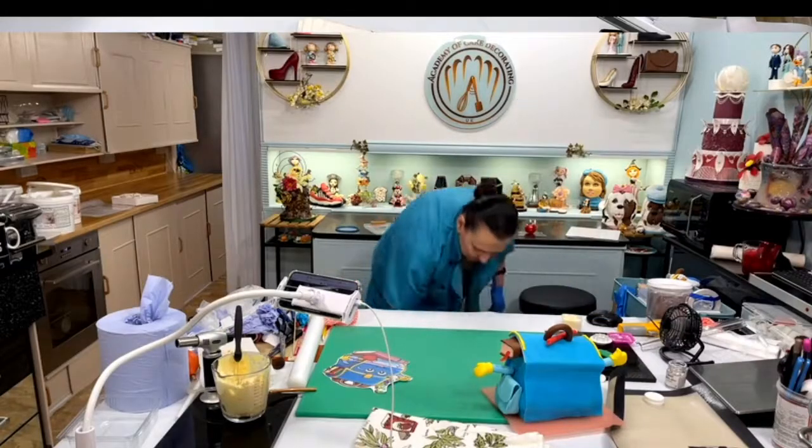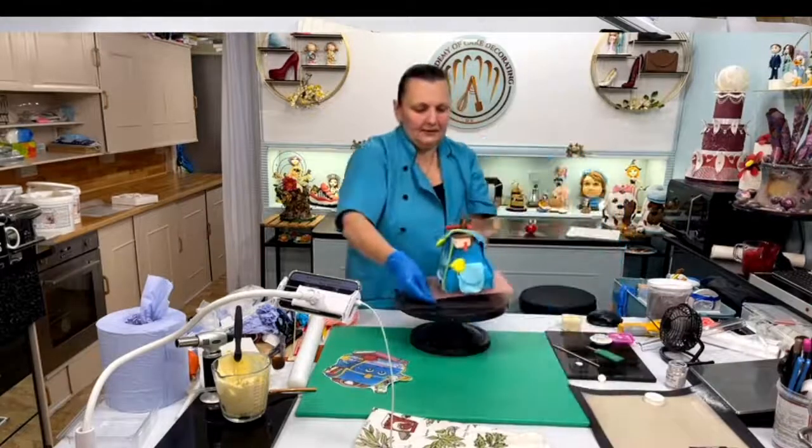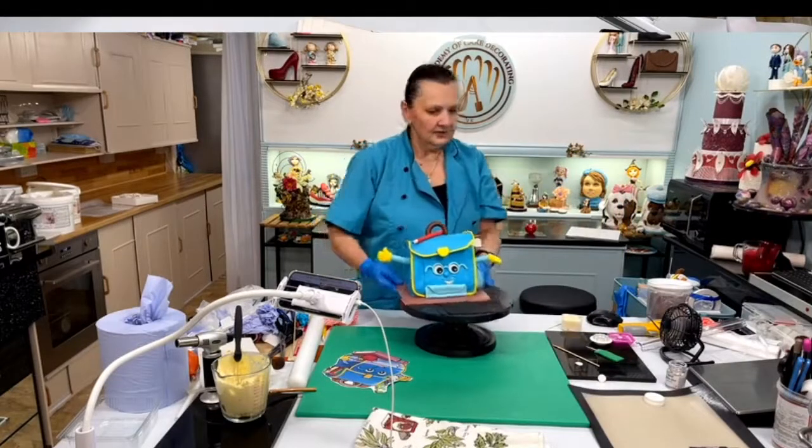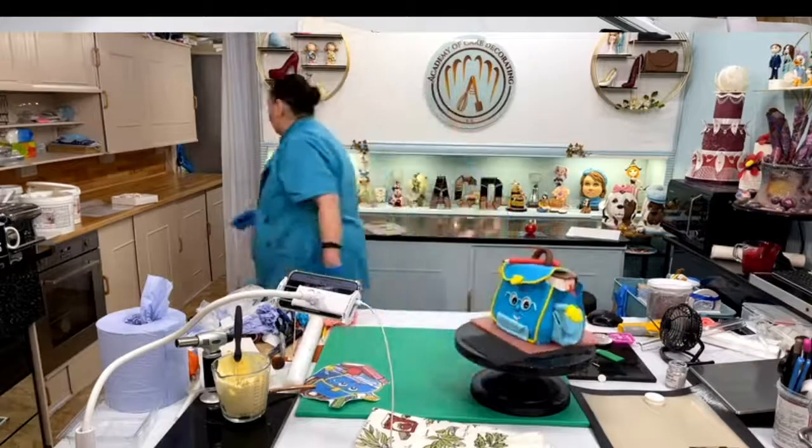Good. Just trying to sort out this little cake, this little creature. We have to just get the chocolate box.